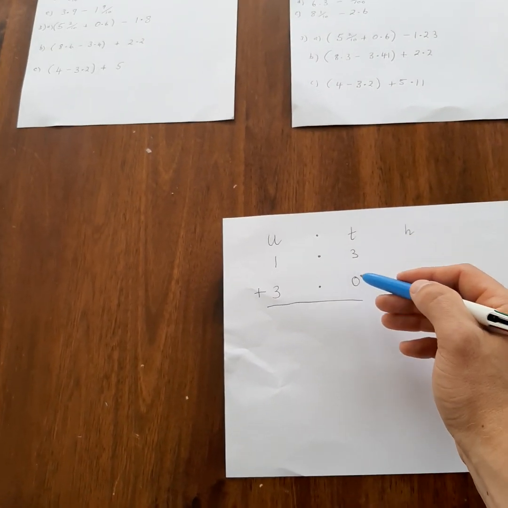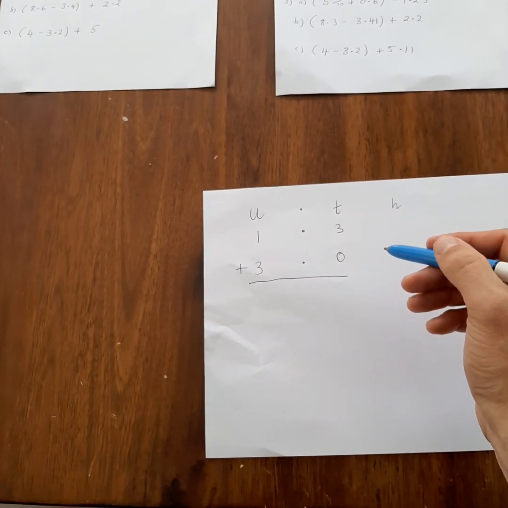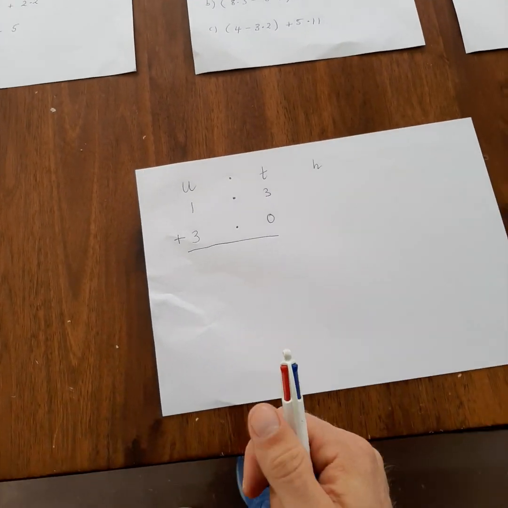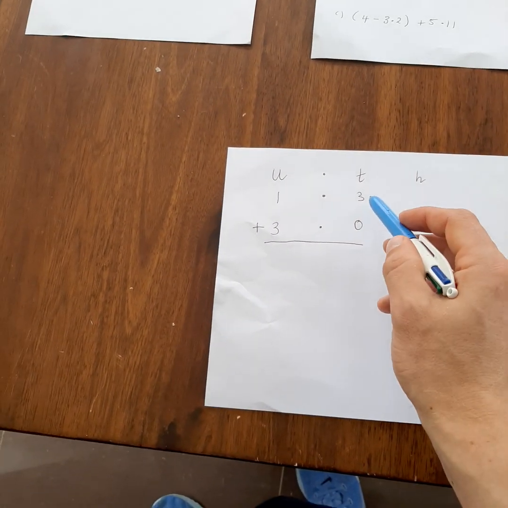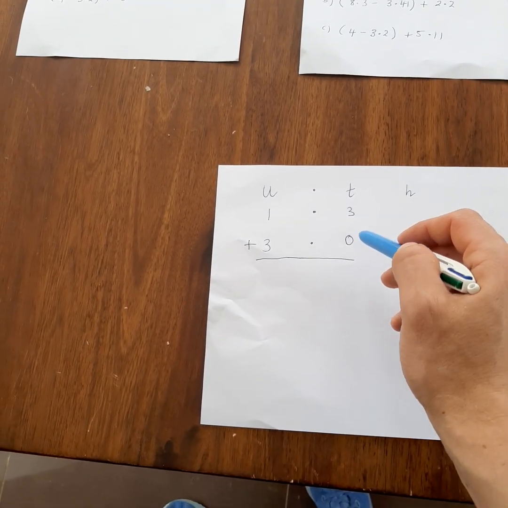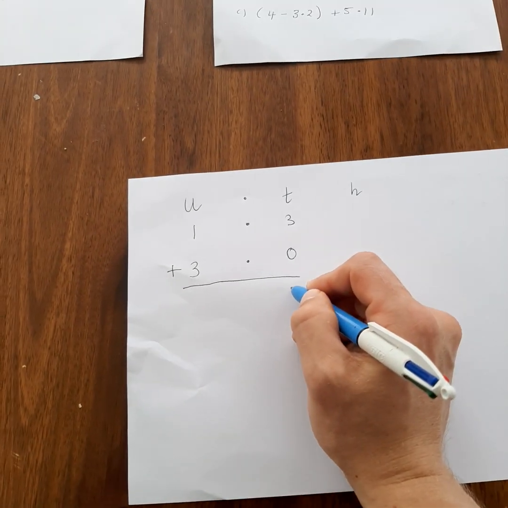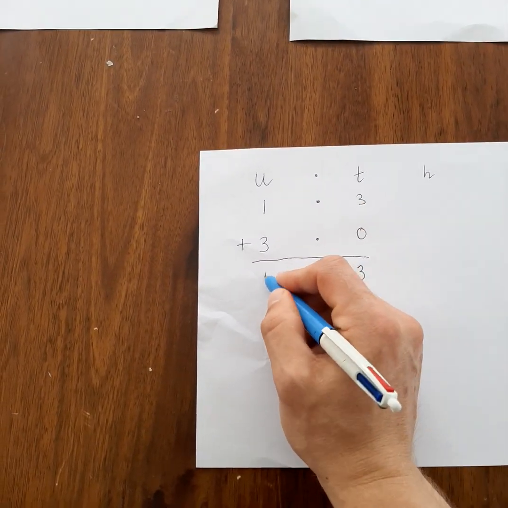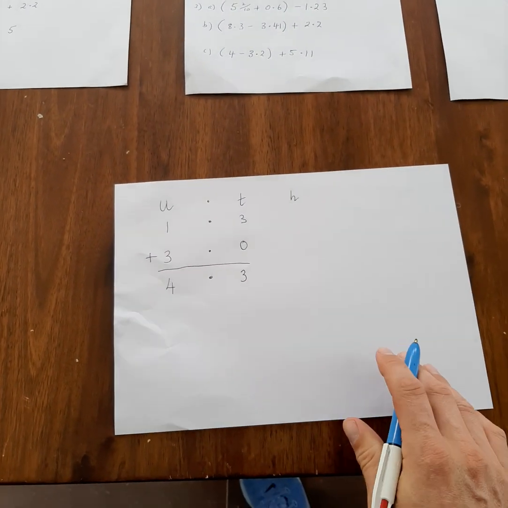And then I can add them, no problems there, okay? My tenths are underneath my tenths, my units are underneath my units. 8 tenths plus 0 tenths and 1 unit plus 3 units, okay? And just like normal adding, you always start with your smallest values first. So here my tenths are my smallest value, so I'll start adding them first. 8 plus 0 is 8, decimal point, 1 plus 3 is 4. My answer is 4.8, okay?